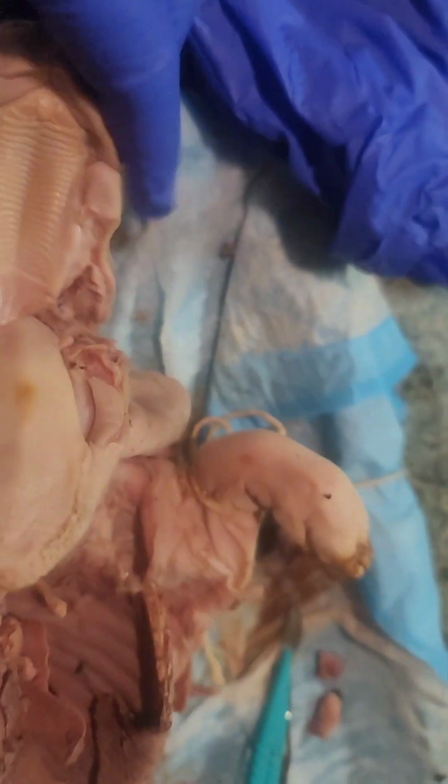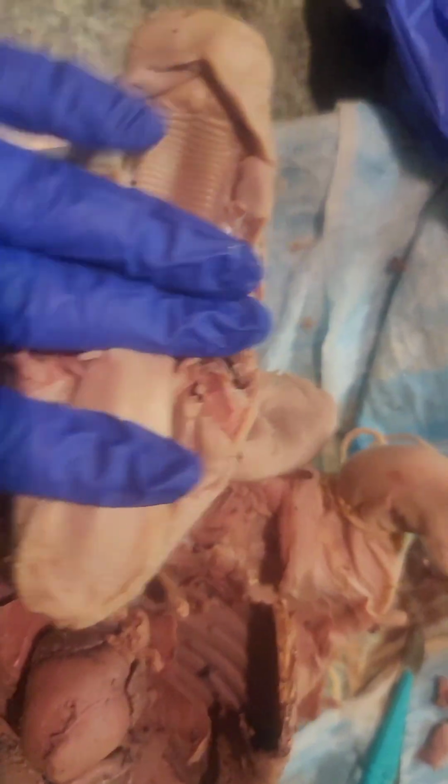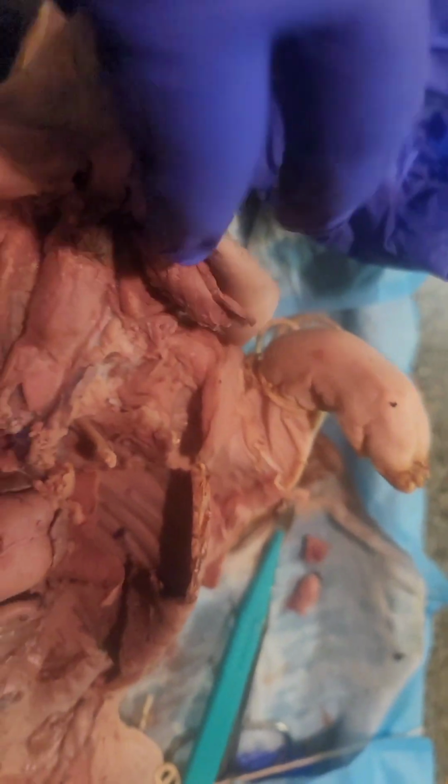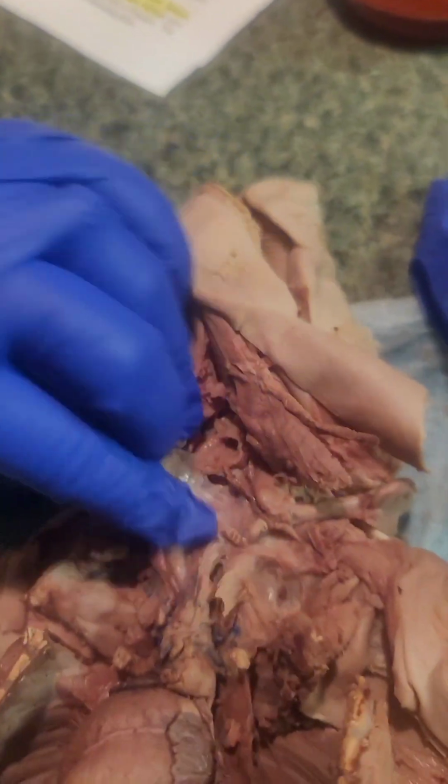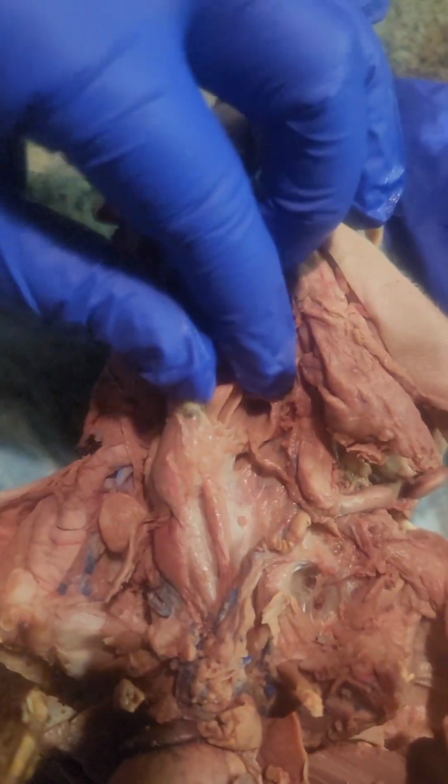And then you can see the epiglottis, maybe. There it is. It is poked out. Right there. The epiglottis. And then we go down to the esophagus, which I had cut apart by accident.